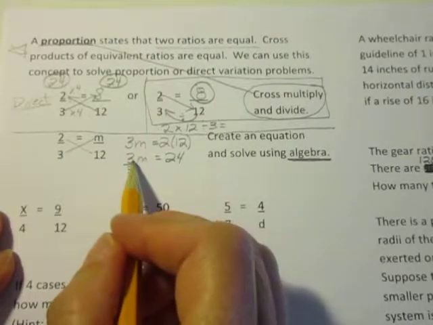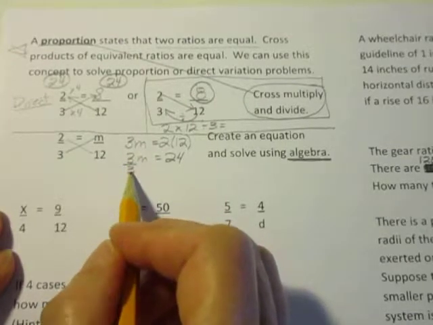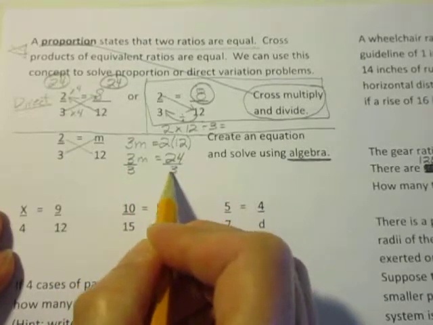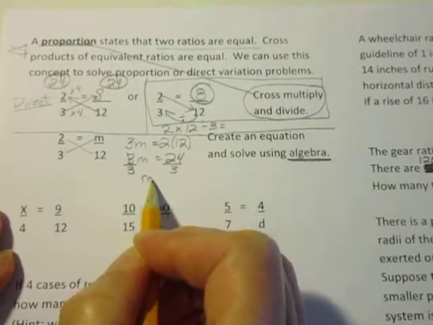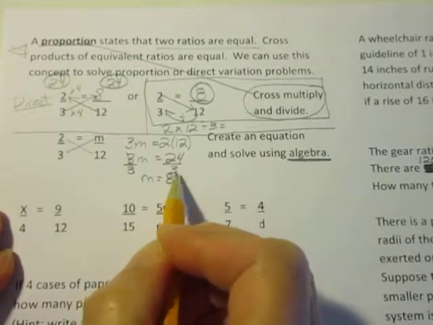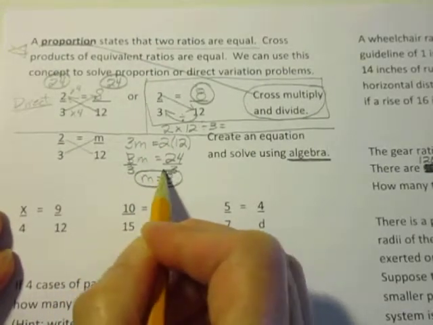Your goal is to isolate that variable. But if I divide the left side by 3, I have to divide the other side by 3 to maintain the balance. So this reduces and I end up with m is equal to 8. So that's just another way to solve it.